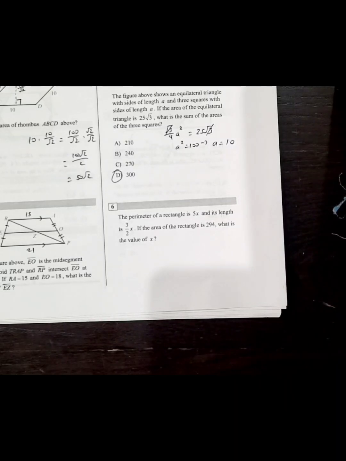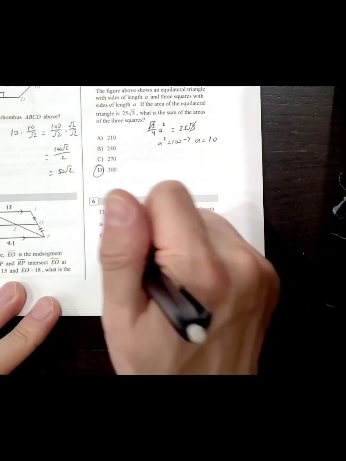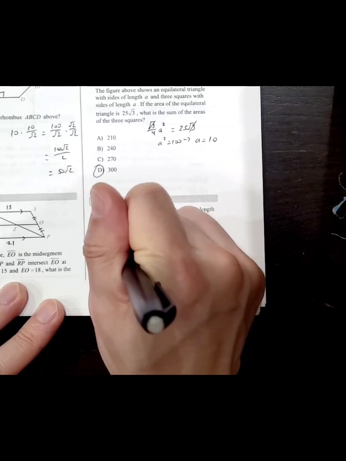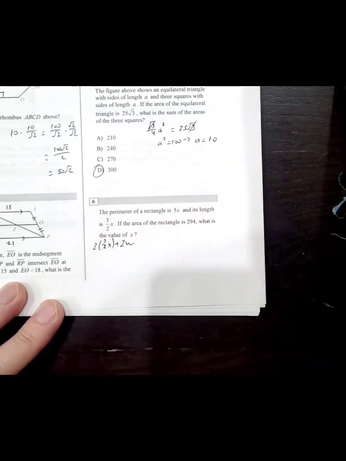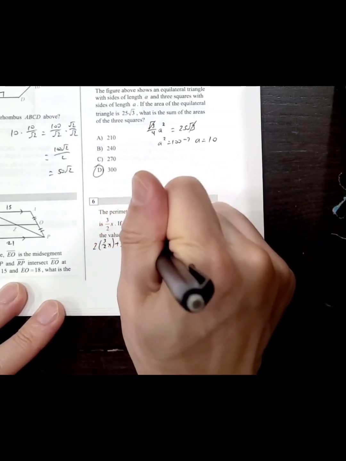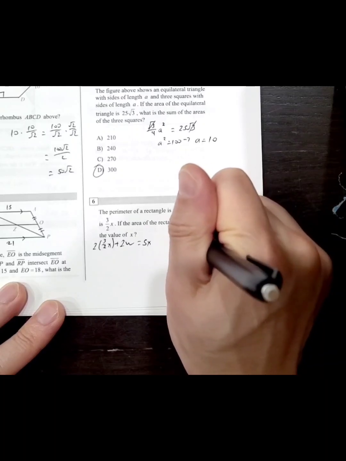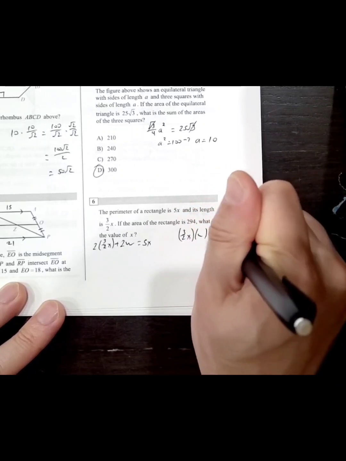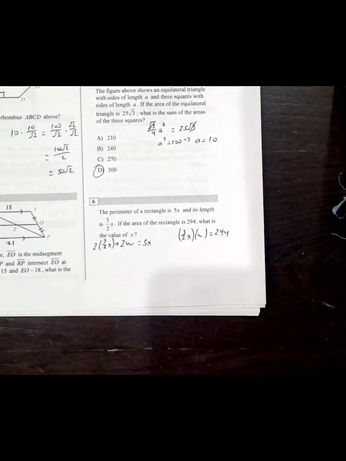The perimeter of a rectangle is 5x, and its length is 3 over 2x. If the area of the rectangle is 294, what's the value of x? Perimeter is this, length is that. So 2 times 3 over 2x plus 2 times, let's call the width w, is 5x. And 3 over 2x, the length, times the width is 294. Okay?